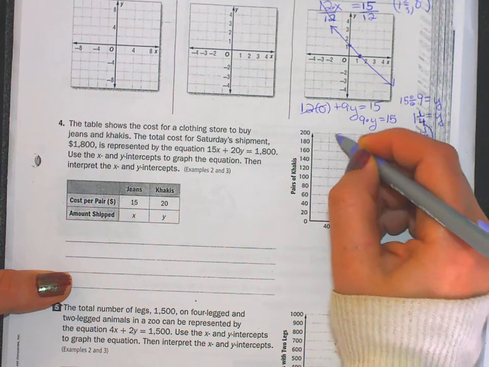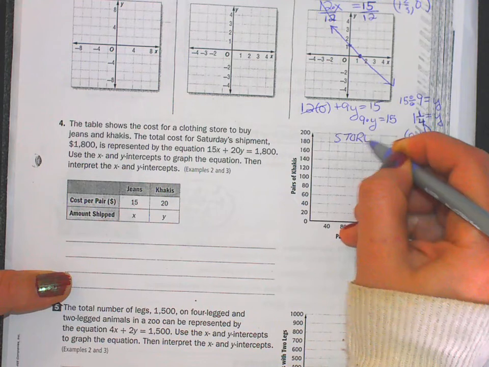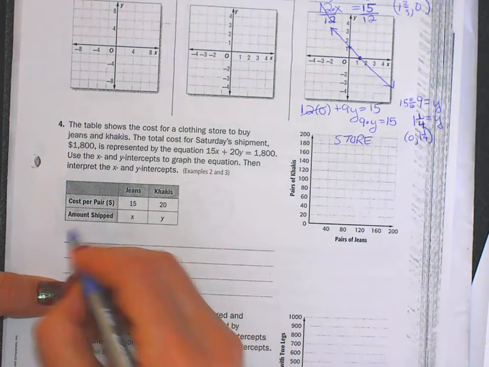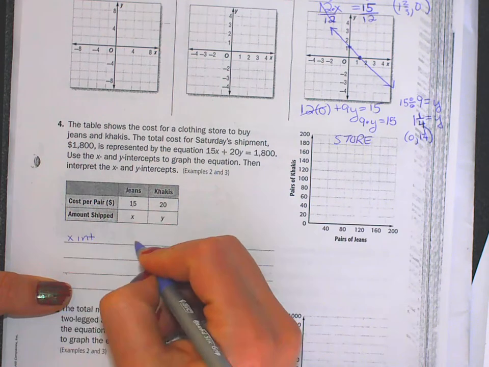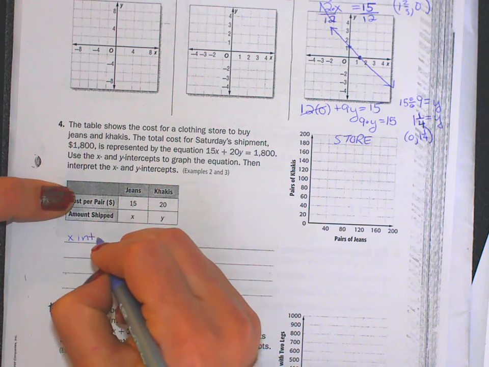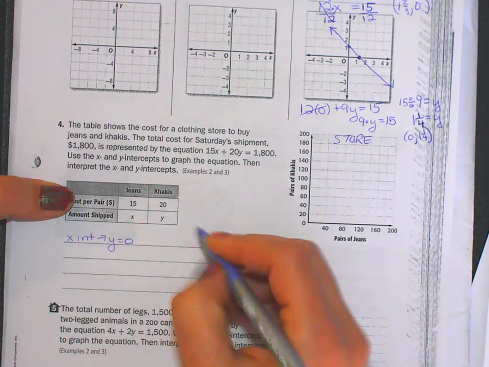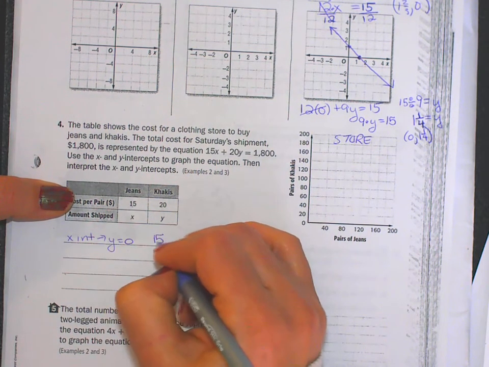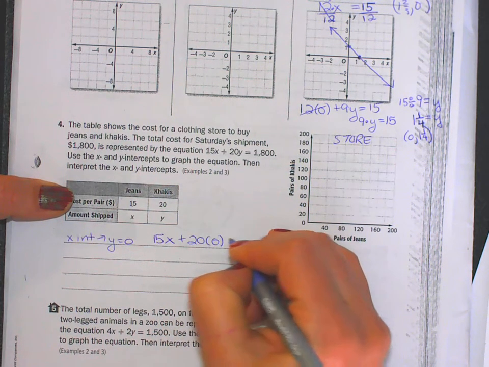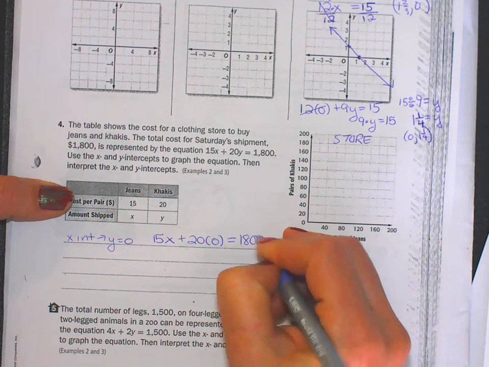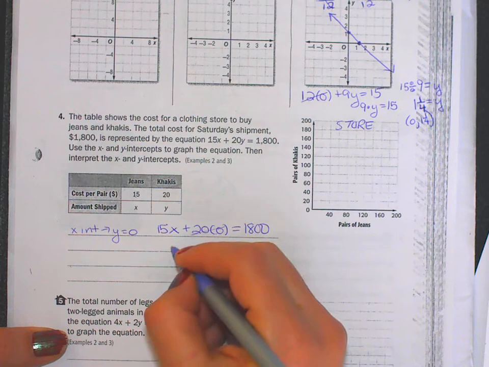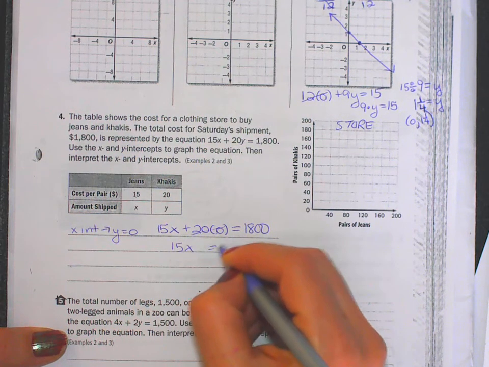I'm going to write store on here because you really shouldn't have a graph without a title. So remember, the x-intercept crosses the x-axis and y is 0. So if I type this equation, it's 15x plus 20y, but instead of y I'm going to use 0. I would get this. 20 times 0 is 0. So I get 15x is 1,800.